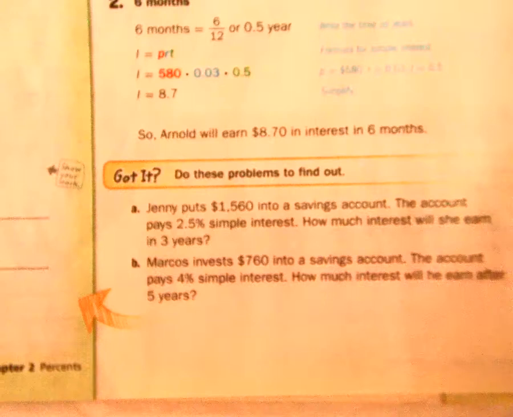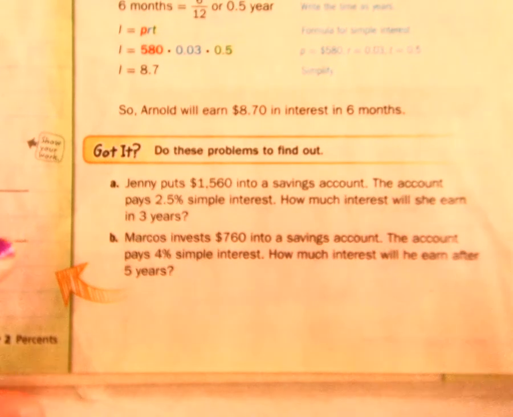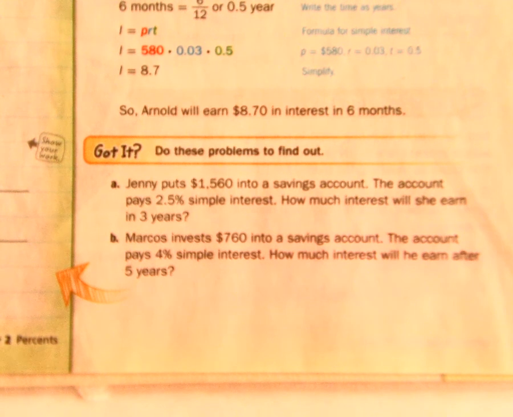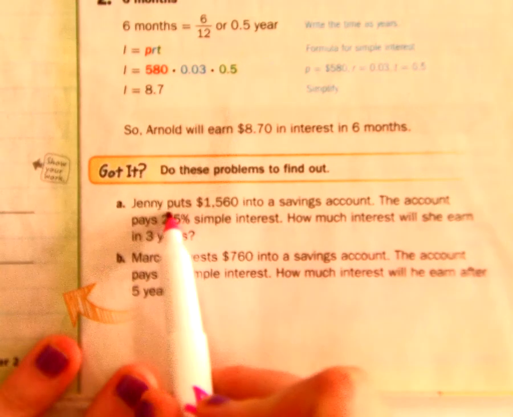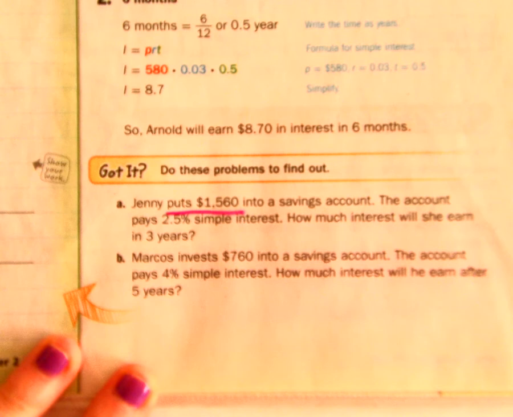Okay, so let's try a few examples here. Let's calculate some simple interest. Jenny puts $1,560 into a savings account. The account pays 2.5% simple interest. How much interest will she earn in 3 years? So we're trying to figure out how much interest we are going to earn. I'm going to highlight the key parts that I know. She puts $1,560 in the bank. We have a 2.5% interest rate, and we're going to do that for 3 years.